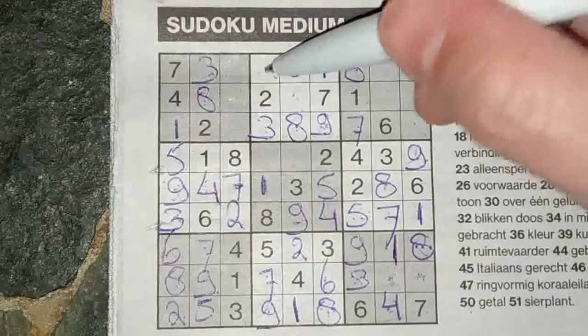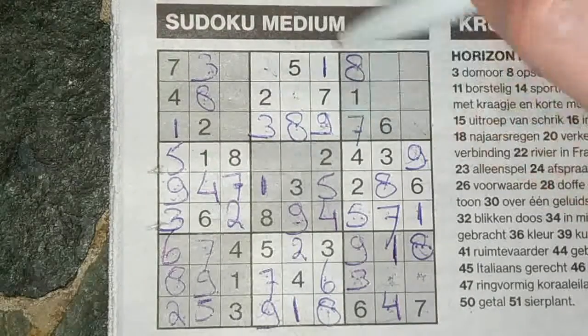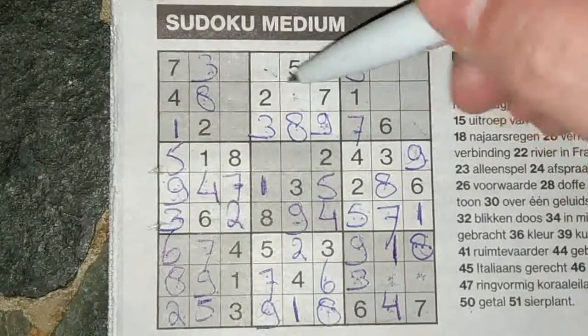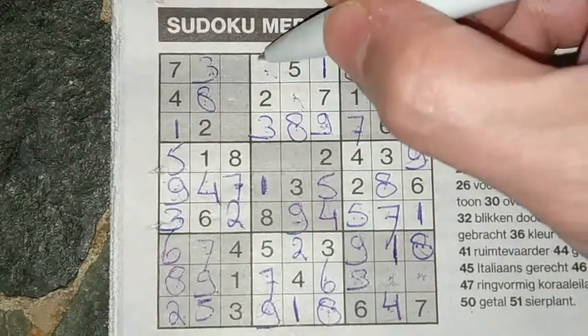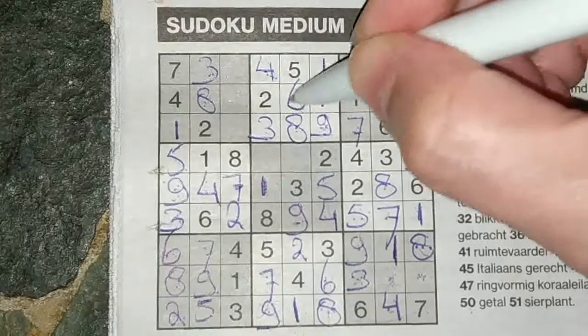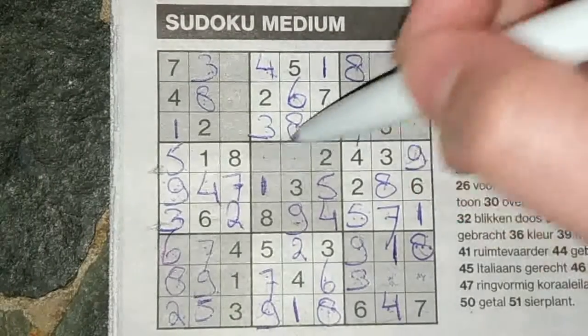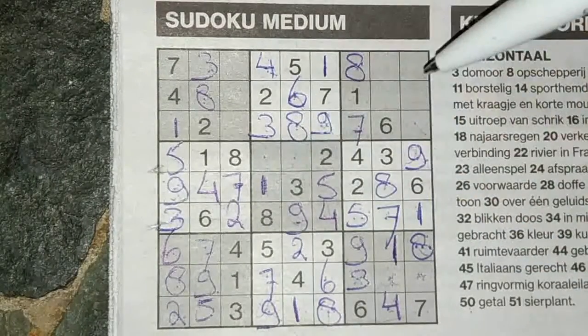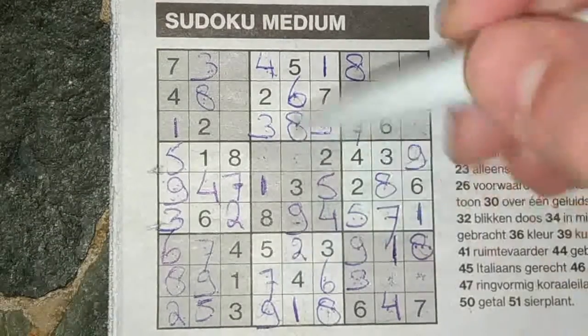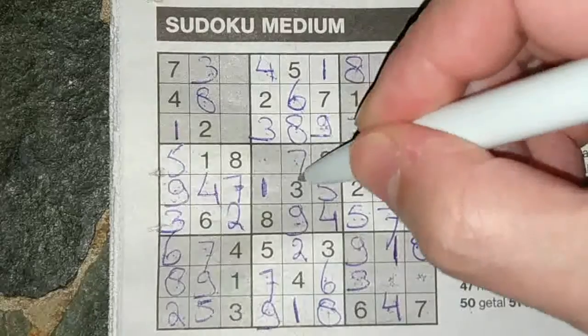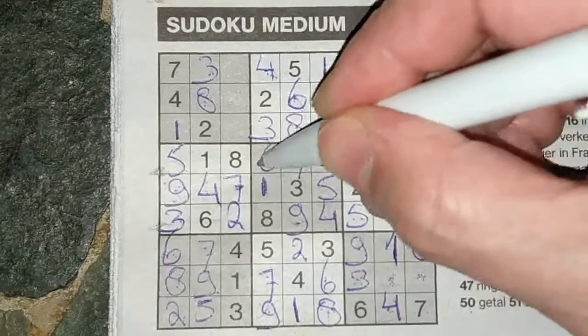Then 2 missing numbers in this big square for the numbers 6 and 4. We have a 4 here, so no 4 here. 4 should be there, and the 6 goes there. 2 missing numbers of this big square. For the numbers 6 and 7, we have a 7 here, so no 7 here. 7 should be there, and the 6 goes there.